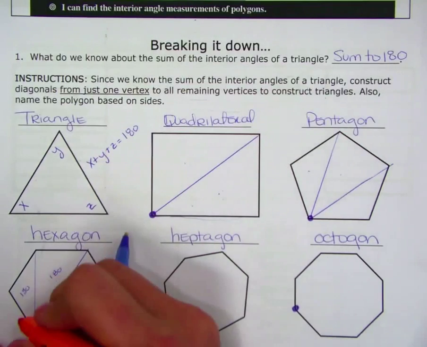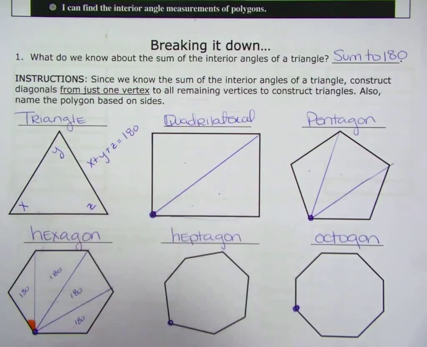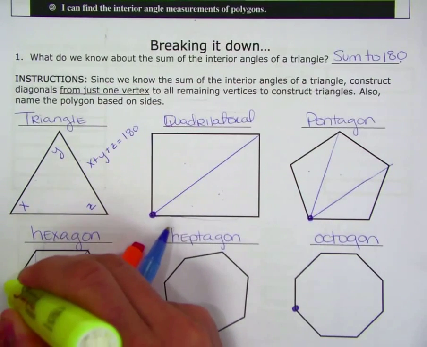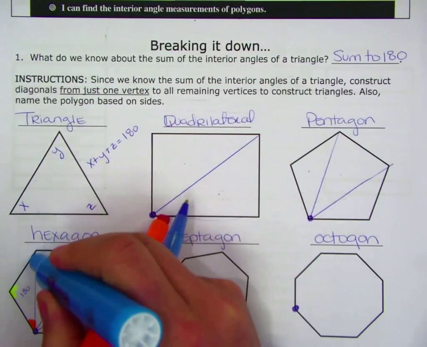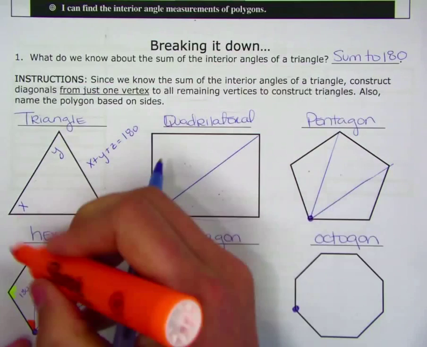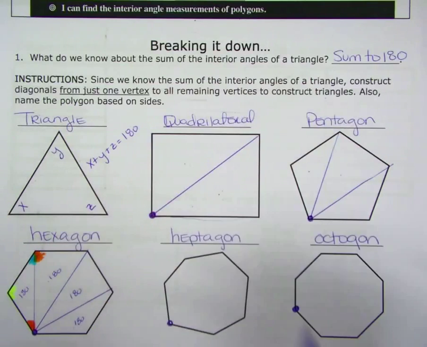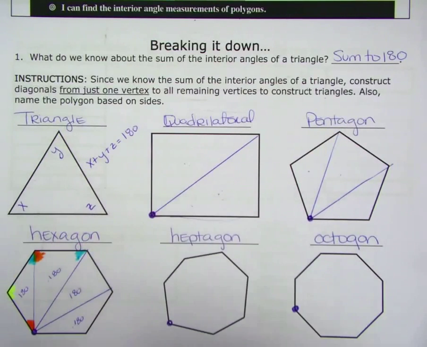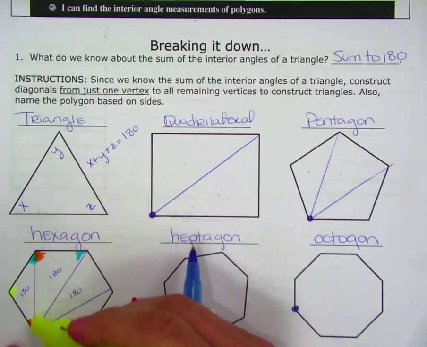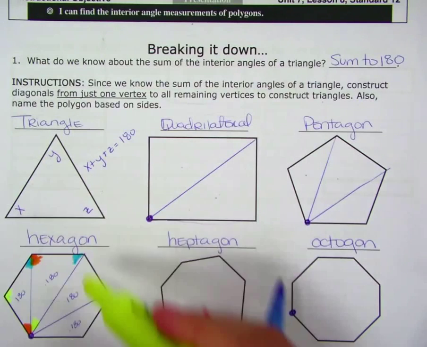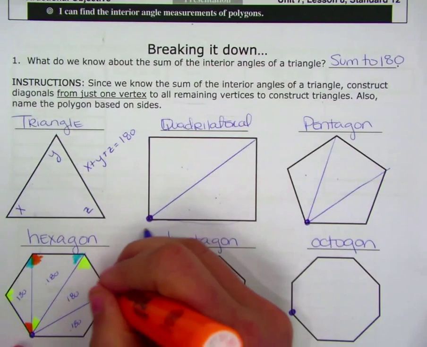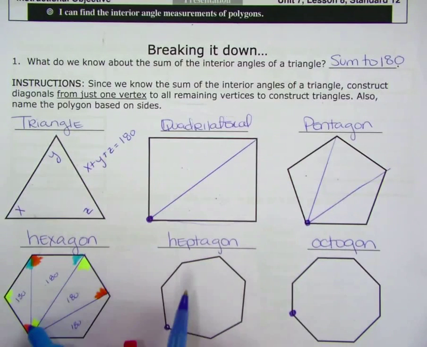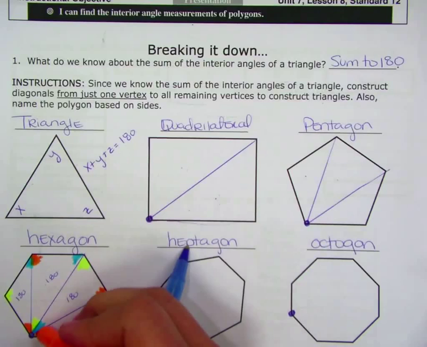So this angle plus this angle plus this angle adds up to 180, and then this one plus this one plus this one will add up to 180. What I'm really doing is breaking up the angles that are already created in here into little pieces.